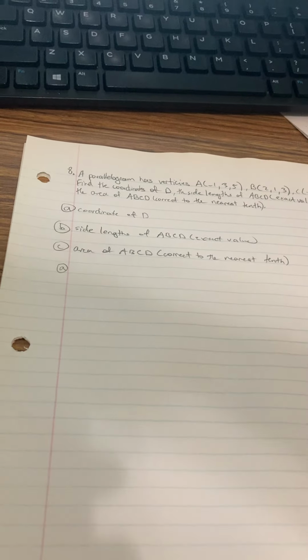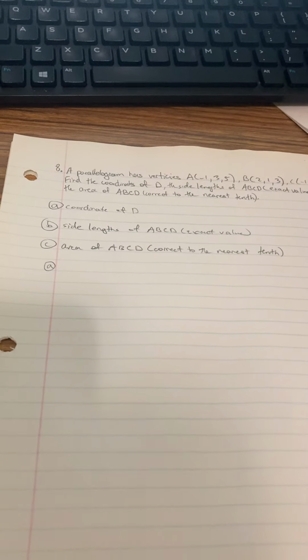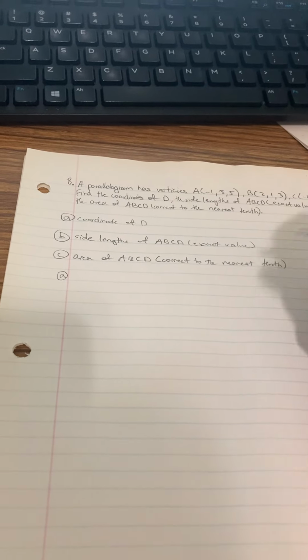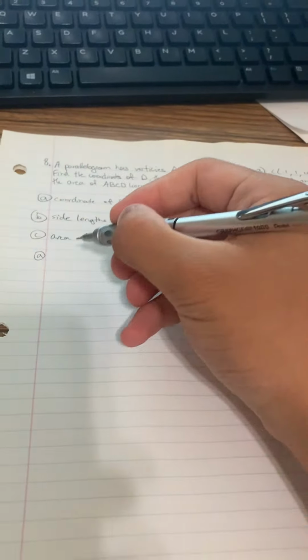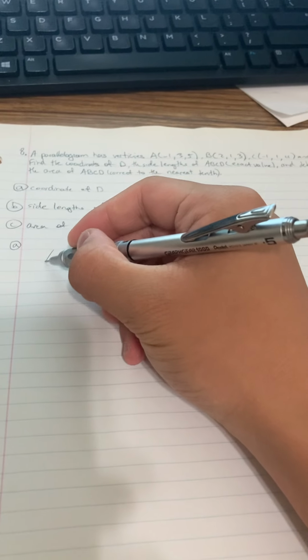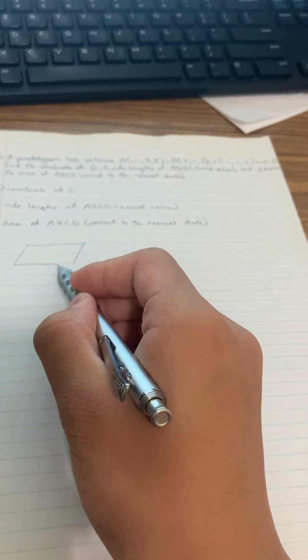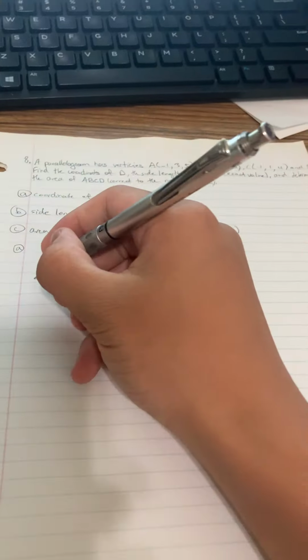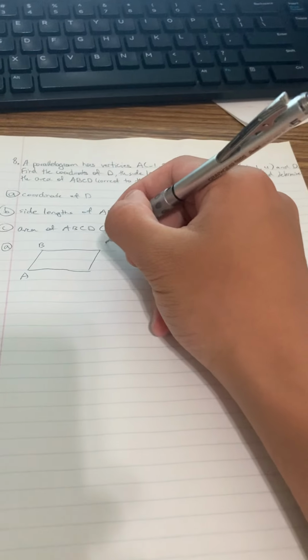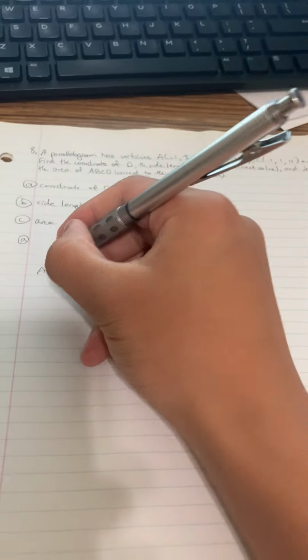To find the coordinates of D, you first have to know a couple facts about the parallelogram. So I'm going to just draw out the parallelogram first. It's just a rough sketch. I'm going to label it ABCD. It has to be in order because that's how you label it. And I'm going to put the points in.